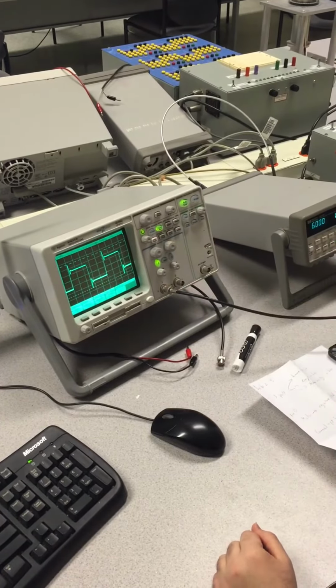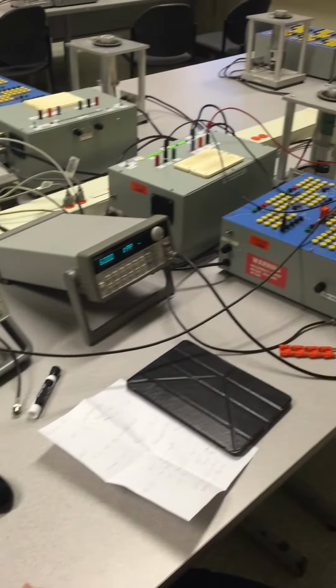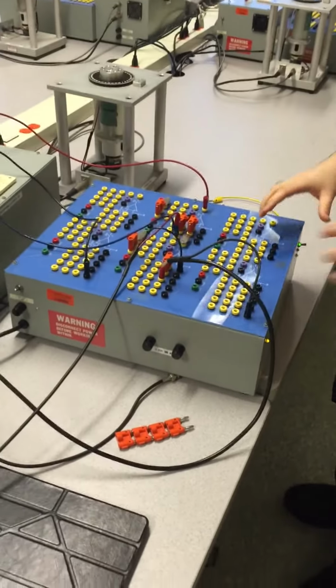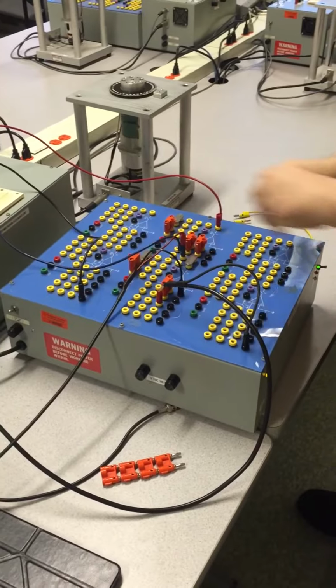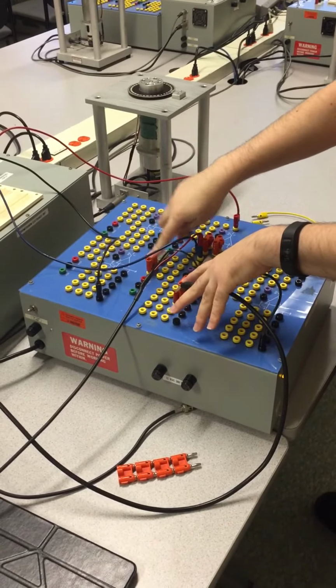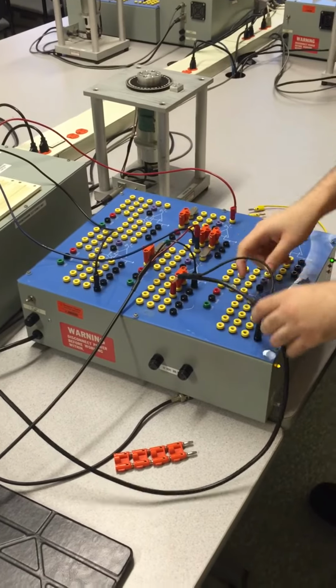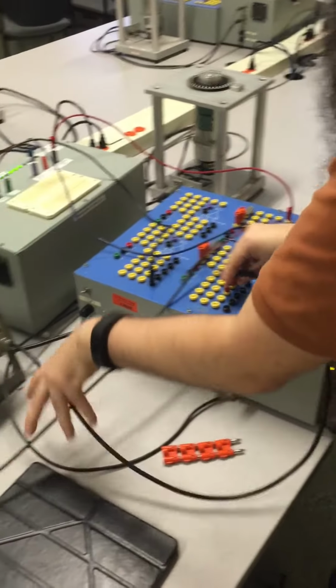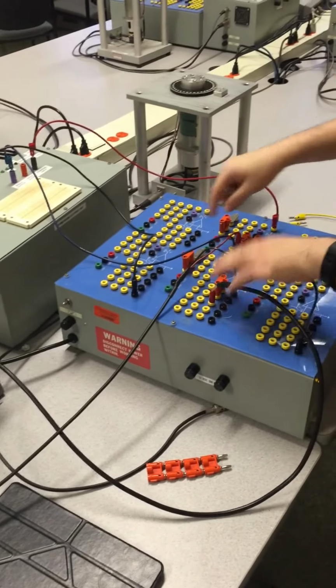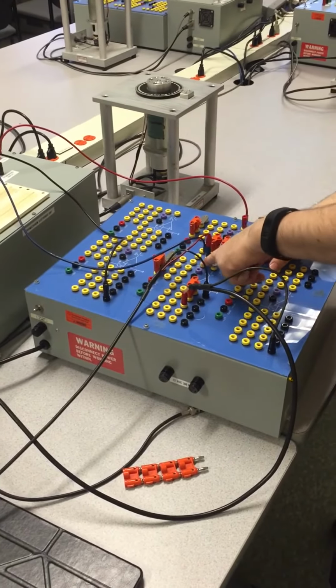Okay, so this is the circuit that we have now. The circuit consists of two operational amplifier modules. The first one has one resistor here, one resistor here. So this is the inverter. The inverter has the input from the function generator. So this is my input. My input goes to the inverter. We have the output here inverted.